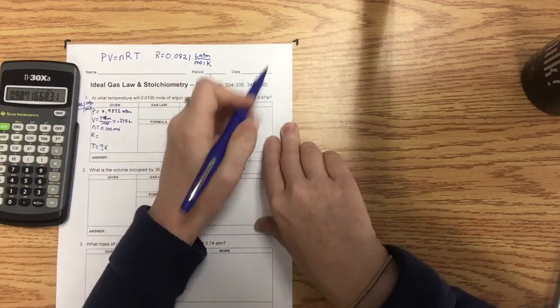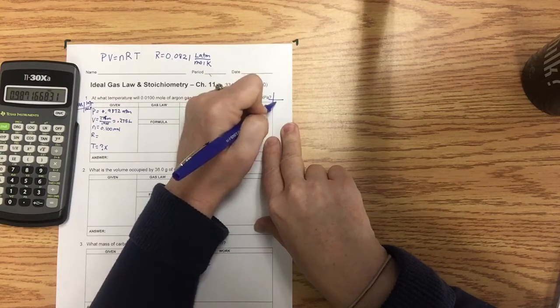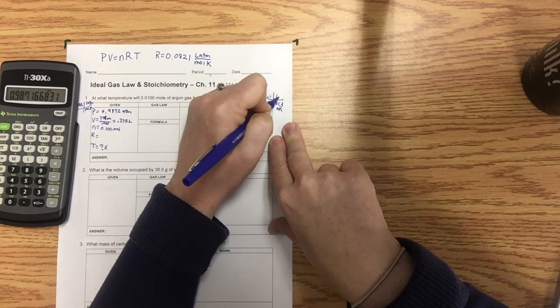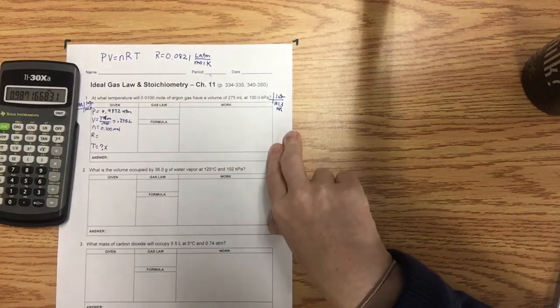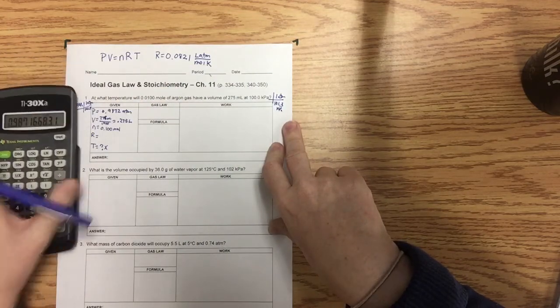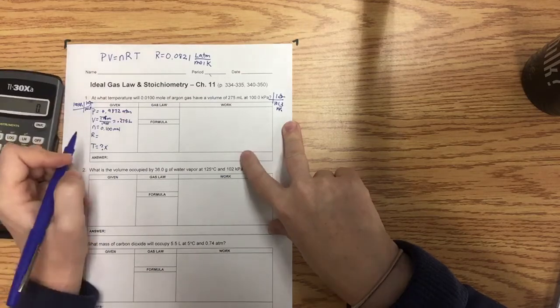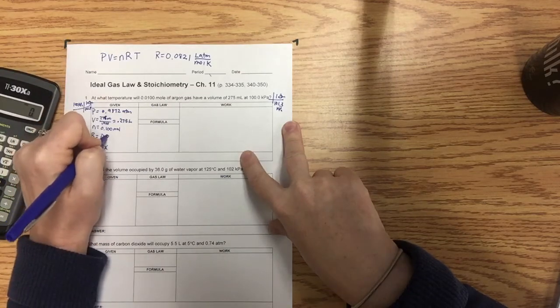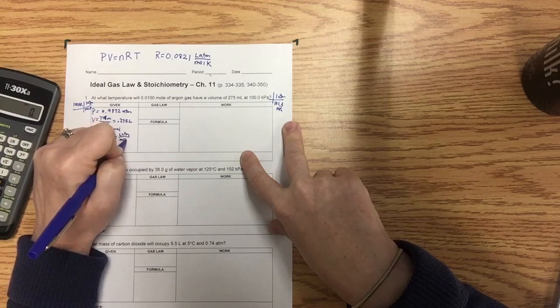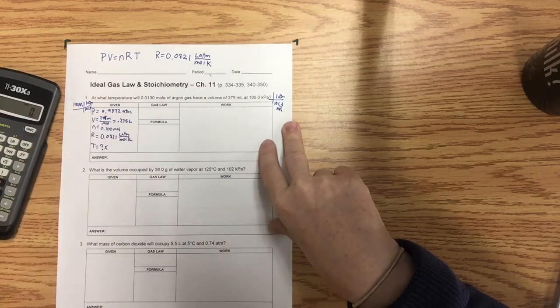And that's just because I was in kPa, so I had to take that and say 101.3 kPa is equal to 1 atm. And so that's what gave me the 0.9872 atm. Okay, and then my R is going to be 0.0821 L·atm over mol·K. So I have all of that information.